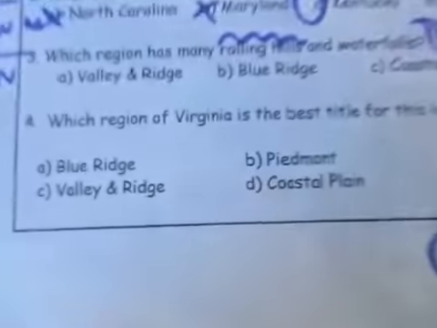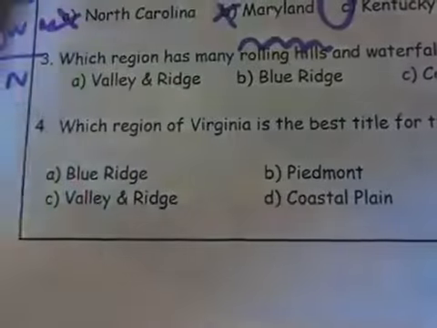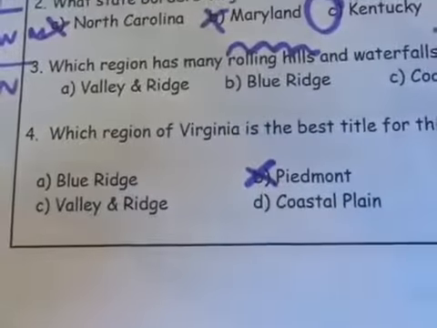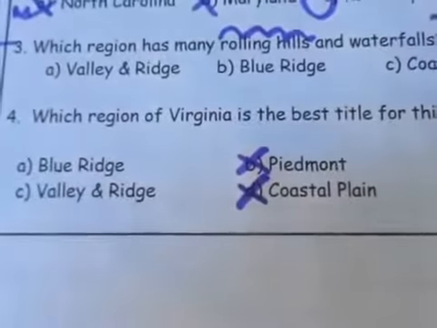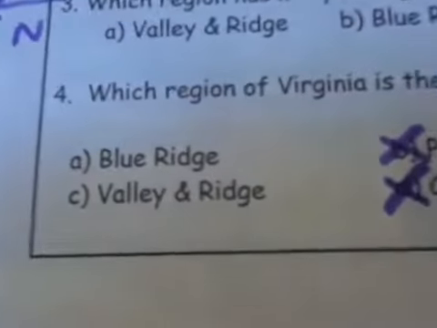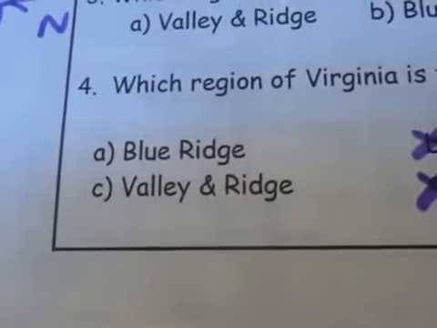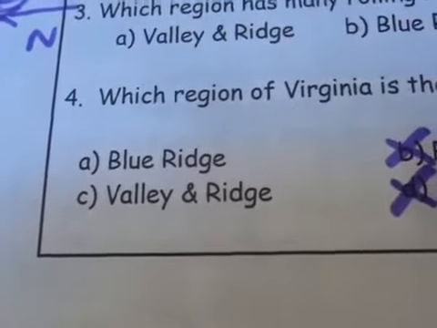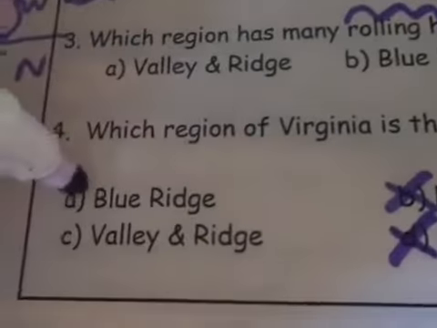And which region has old rounded mountains? Well, that's Piedmont, that's rolling hills, can't do that. Coastal plain is flat land. Some people think that's where rivers start, and that's not true. So it's between Blue Ridge and Valley and Ridge. Which one of these has old rounded mountains? Blue Ridge.